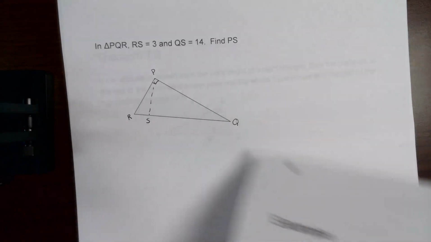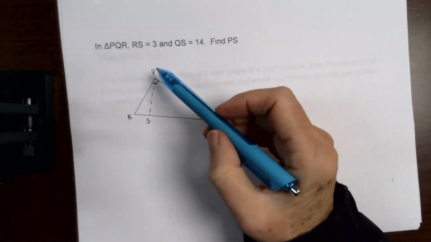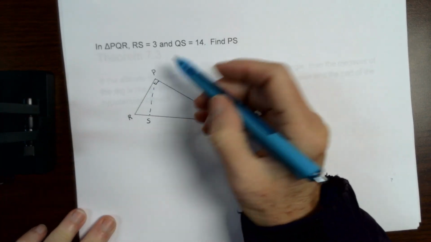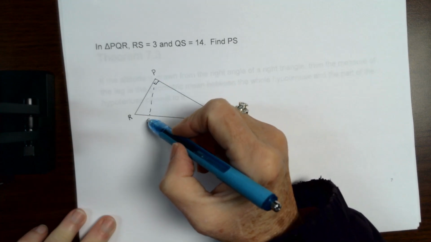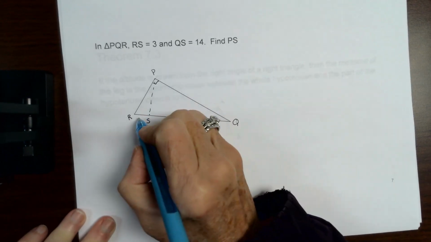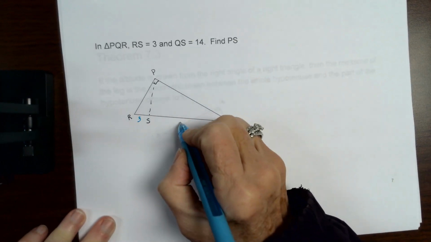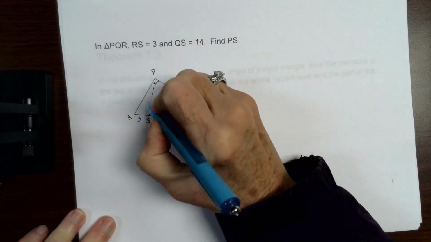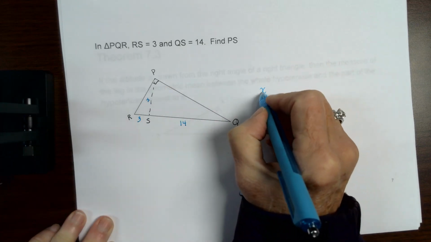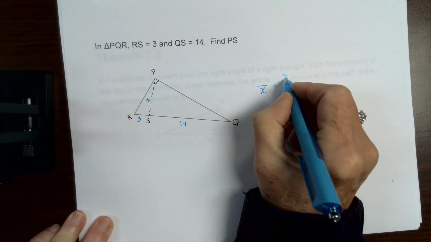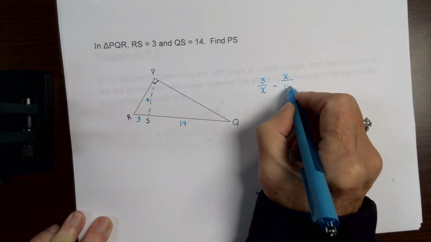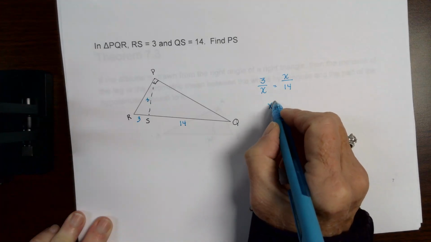Let's do another one. Okay, again, I've got this large triangle that is a right triangle. Here's my right angle. The altitude is drawn from the right angle of the right triangle. RS is 3, QS is 14, and I'm looking for PS, so I'll call that X. The altitude is the geometric mean, so I'm going to put that in the geometric mean location between the two parts of the hypotenuse. And then I solve for the X.